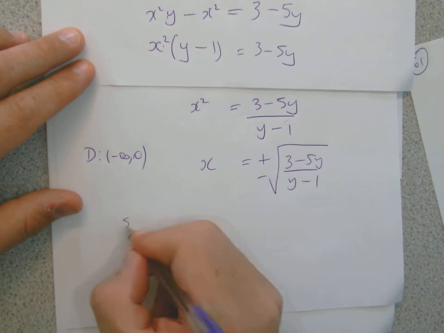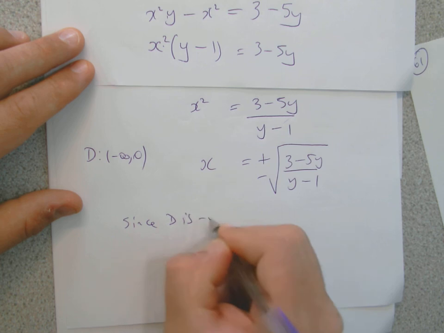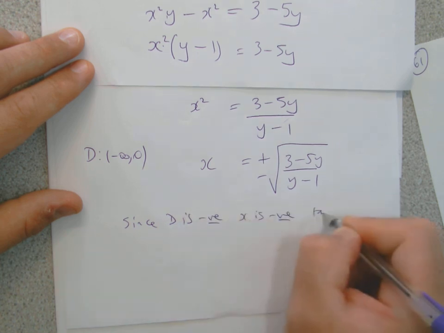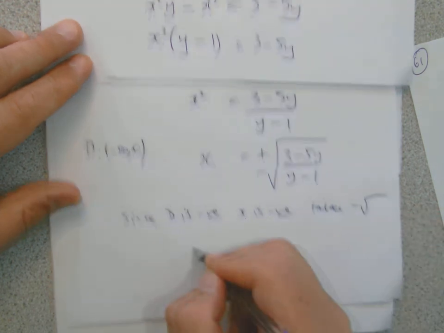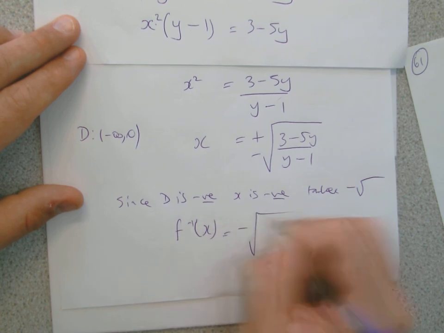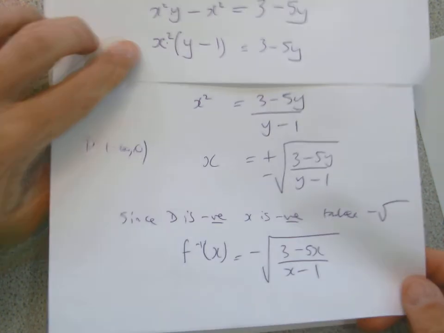So you say, since the domain is negative, the x is negative, so let's take the negative root. So then f to the minus 1 of x will equal the negative of this. We're done on that kind of long way of getting the inverse function.